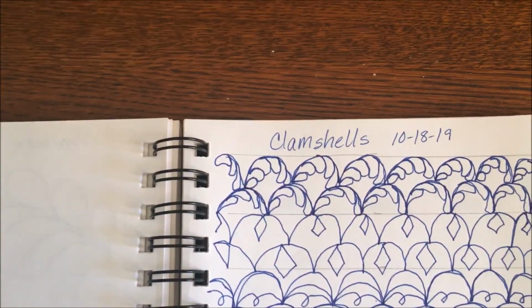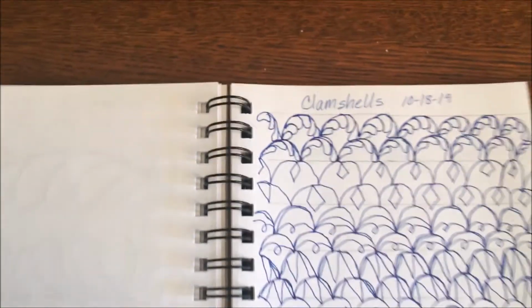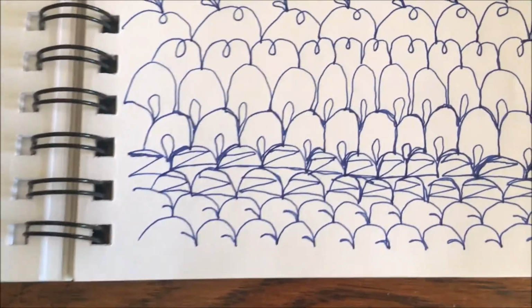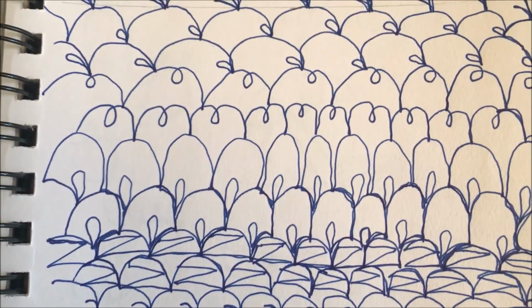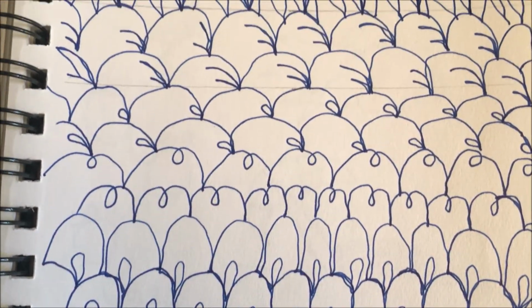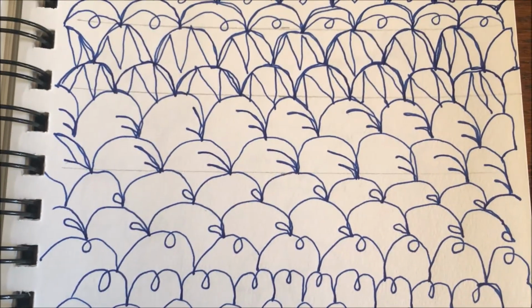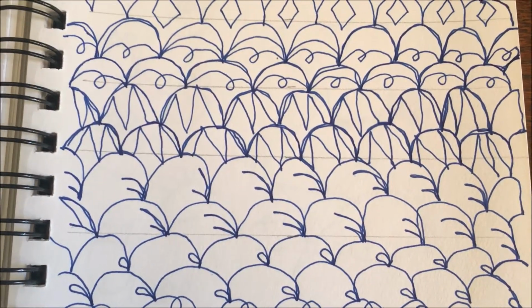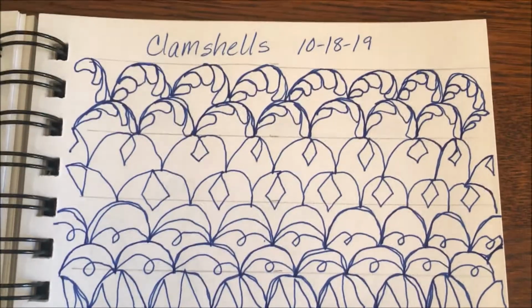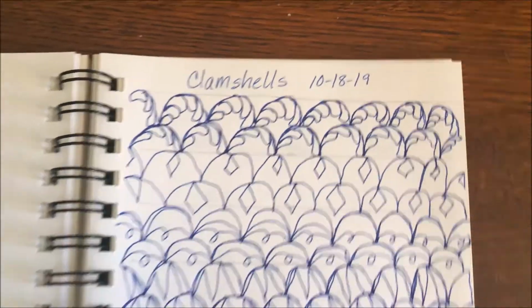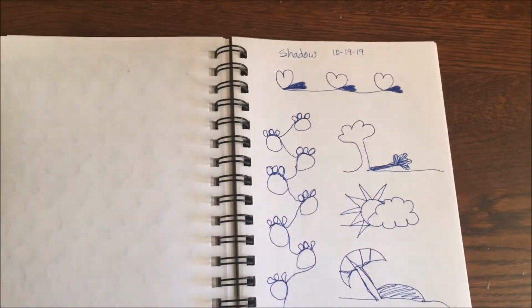Day 18 was a lot of fun, clamshells. So just take that idea of sashiko hills, and Dara's extra challenge was to quilt 10 different designs or sketch 10 different designs inside those clamshells. So you can see a lot of variety as I tried to fill the shape with different designs.